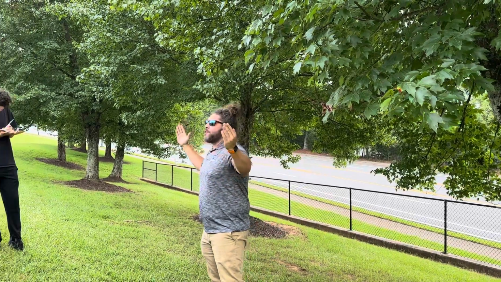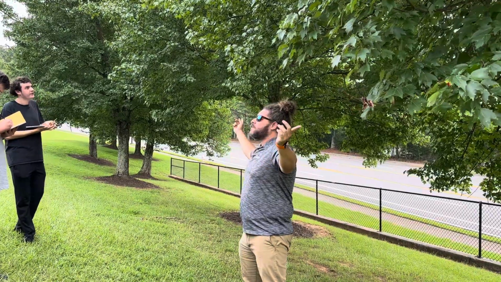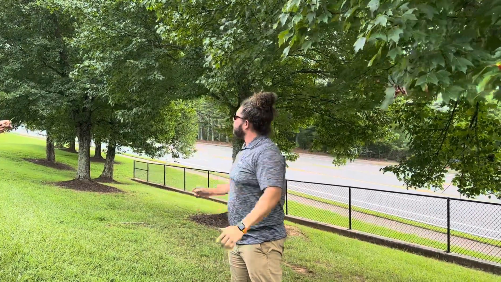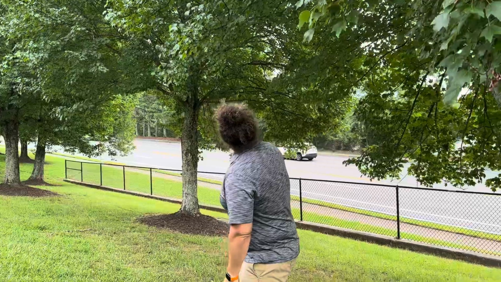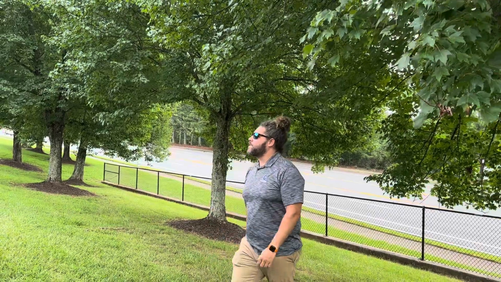And maybe you could also measure how wide it is, right? And that's from the leaves. I would think probably closer to like 20-ish. Yeah, 20-ish feet, give or take.